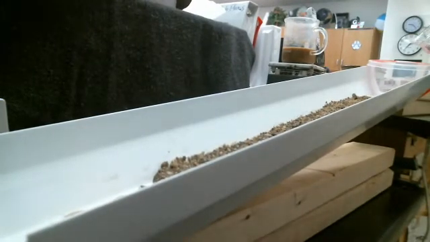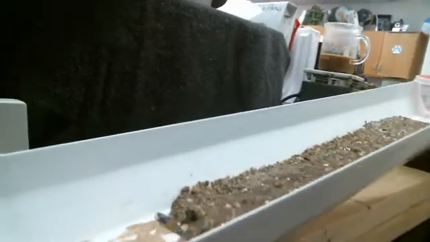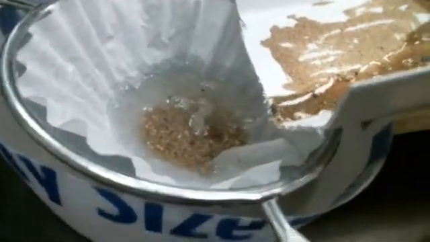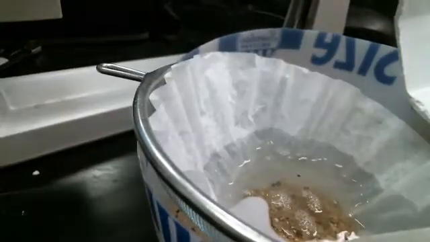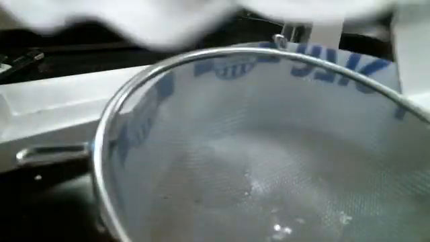So here's the first trial. Okay, we caught a bunch of sand here. Dump the water out, and then we're going to measure the sand on a scale, find out how much is there.